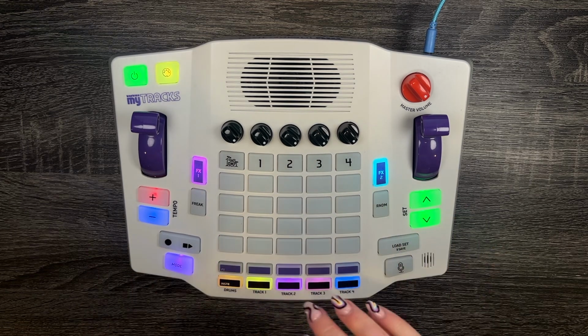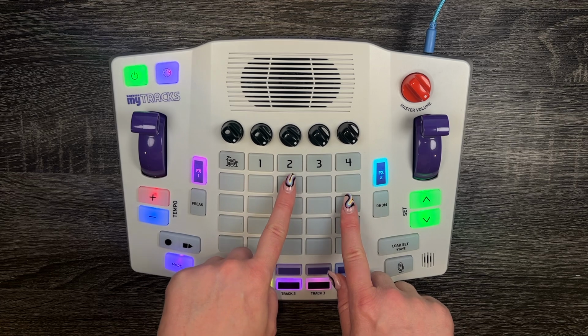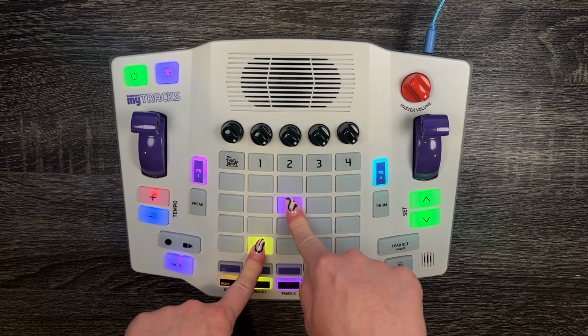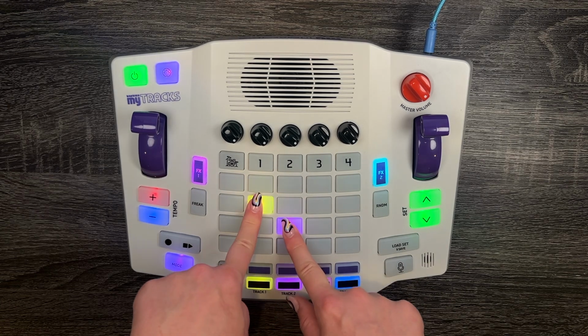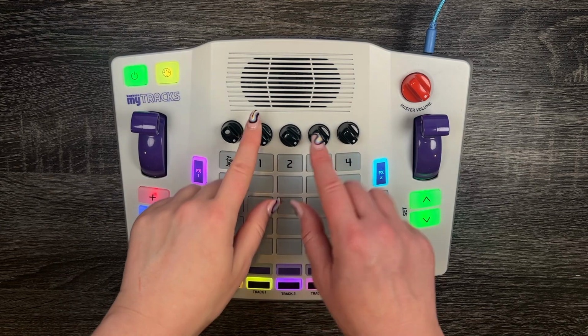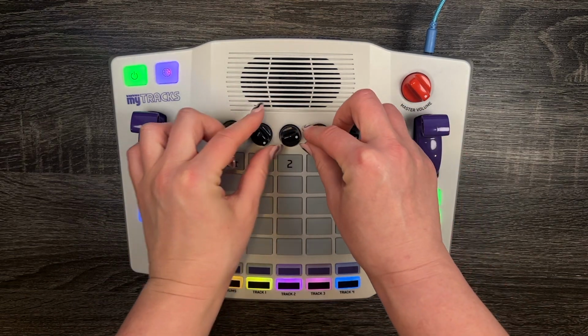You can play multiple notes at a time by holding down individual pads on different tracks. And change the volume of each of the individual tracks with these knobs.